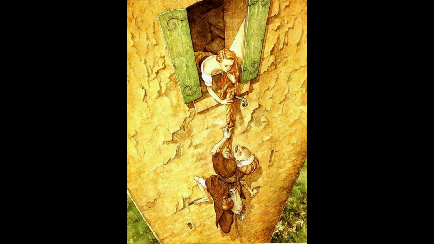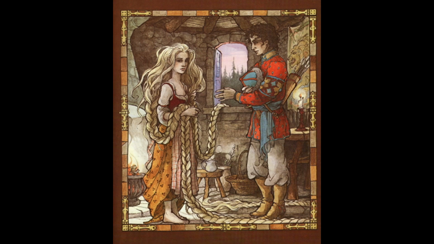Oftentimes what we see happens, and what happens in the story, is that the children rebel against this. Now, Rapunzel was very naive, and she let this prince into the tower, and they got married because he came every night for several weeks and impregnated her.